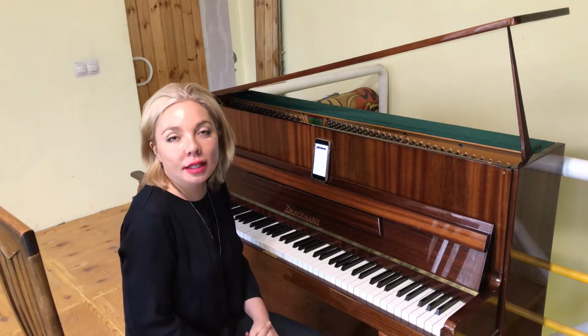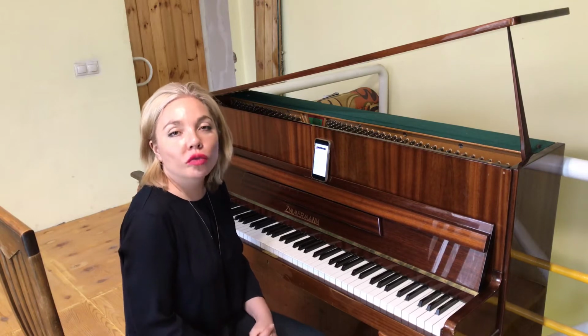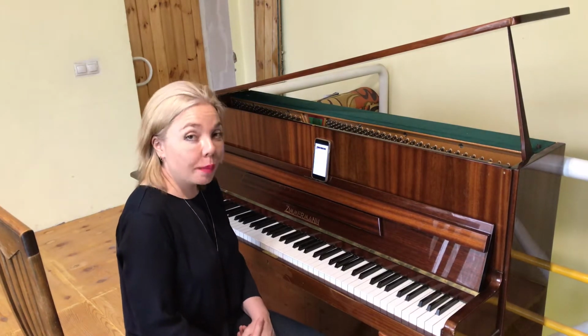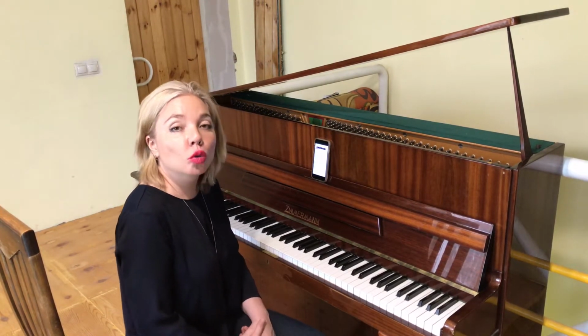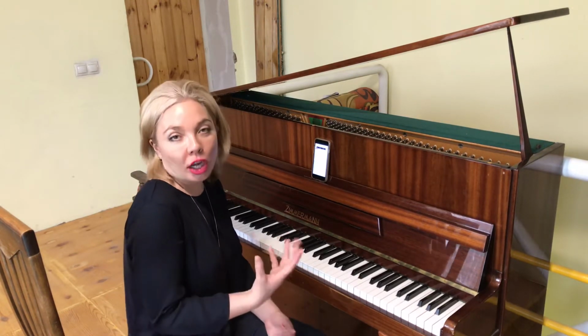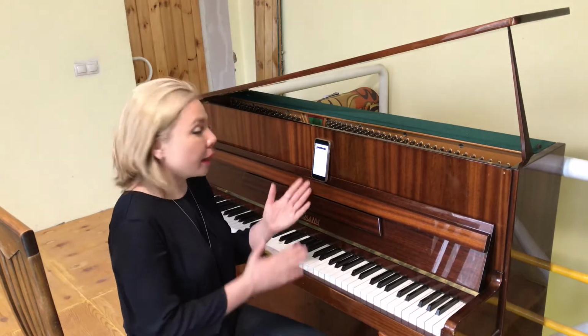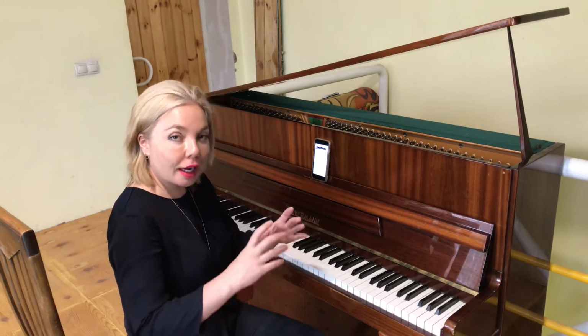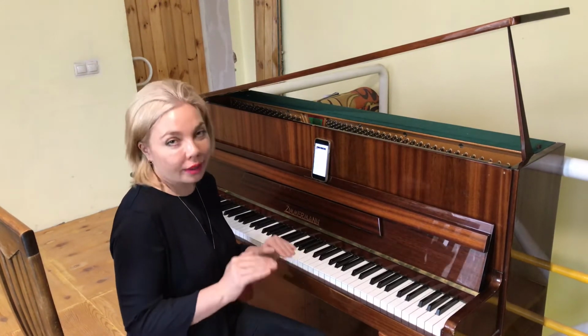C major is a scale that doesn't use flats or sharps. C major is only based on white keys, except for accidental sharps or flats. But initially C major has only white keys.